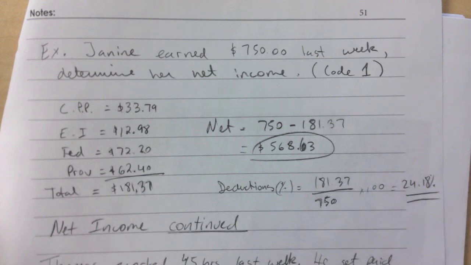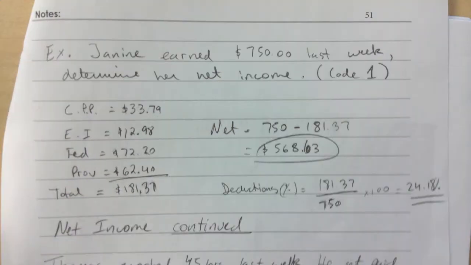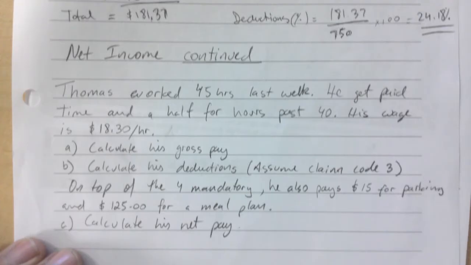Just one added layer. Okay, so net income continued. So if you could write this down.